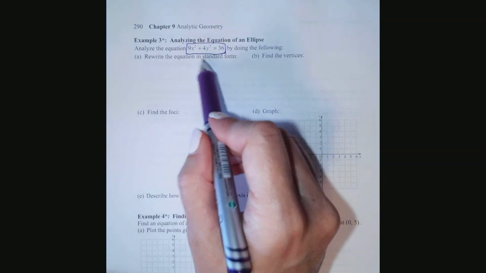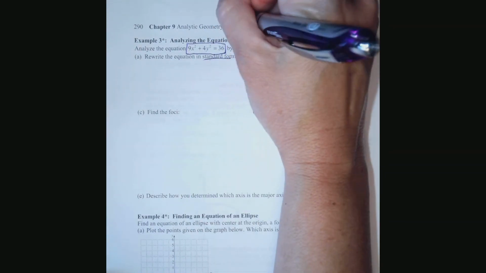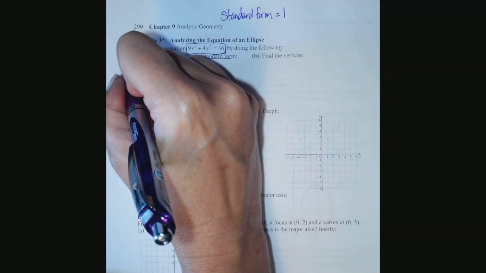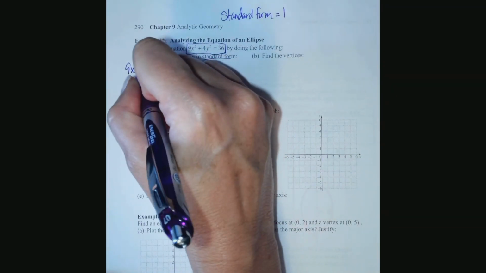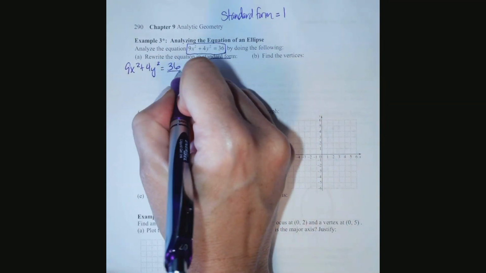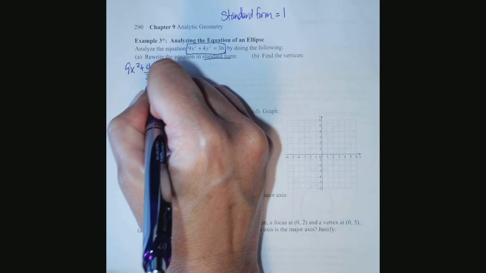Standard form is always equal to 1. Standard form is set equal to 1. So I'm going to start with 9x squared plus 4y squared equals 36. And to get that equal to 1, I have to divide everything by 36.